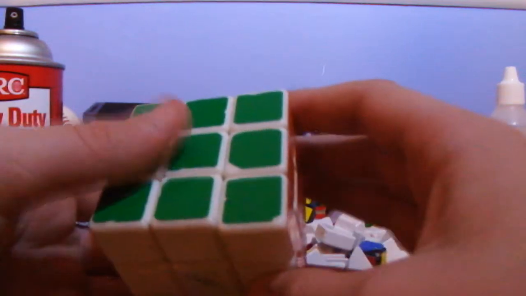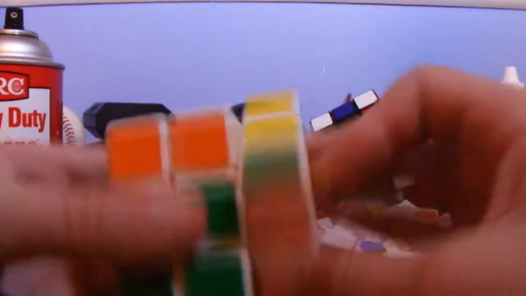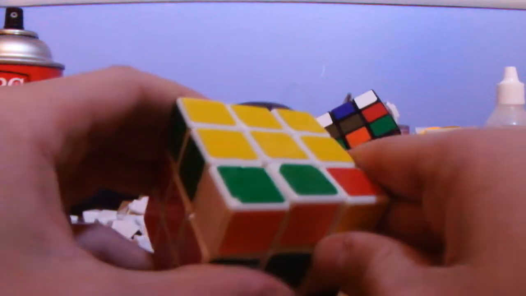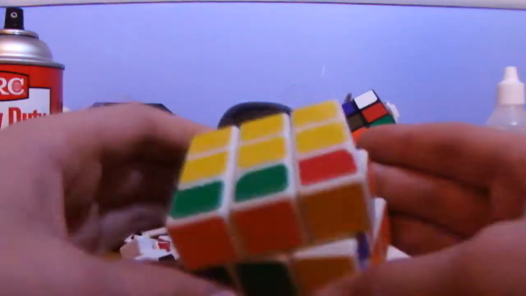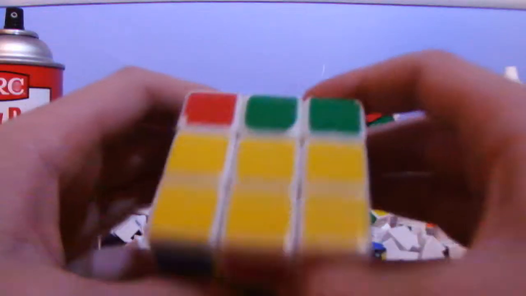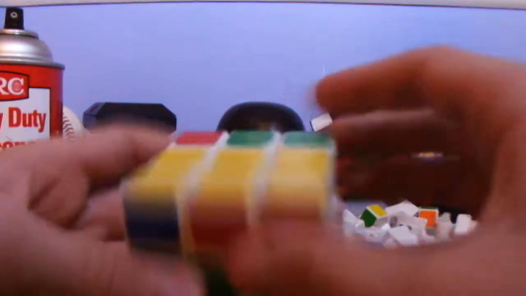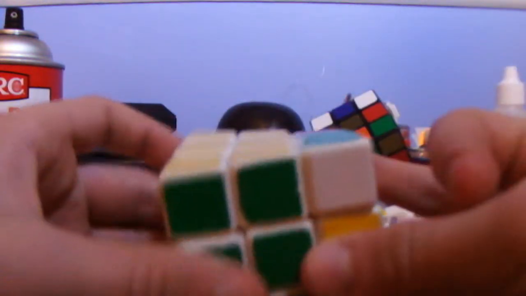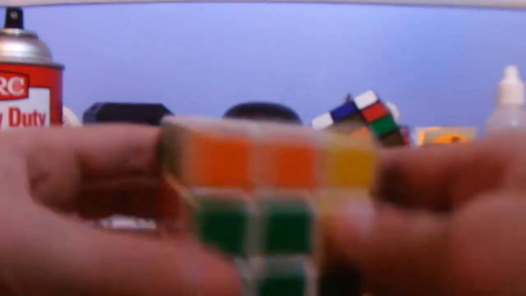Now, this is a completely different sort of method, when you have the same color on top. It's very similar, except you'll be doing a different thing to place your corner into your slot here.